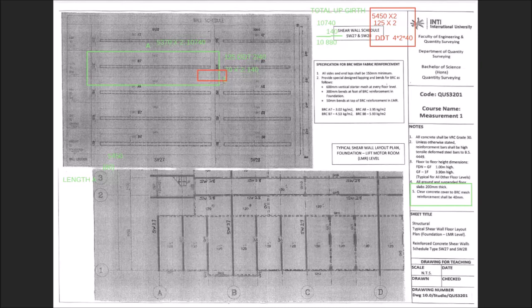The height is similar to the height as what we showed you before, 3,700. Why? You cannot take 3,900 because 3,900 is including the slab. So you have to deduct 200. So the height here is given as 3,700.